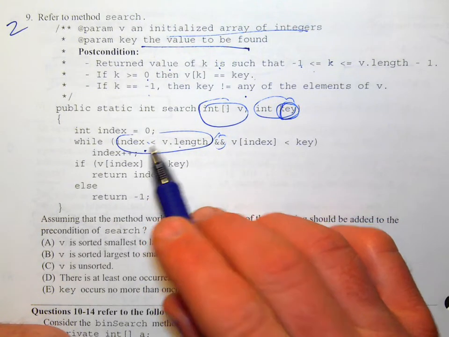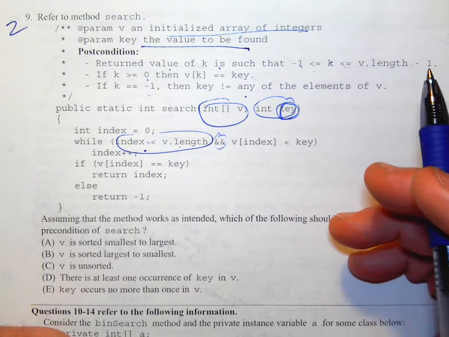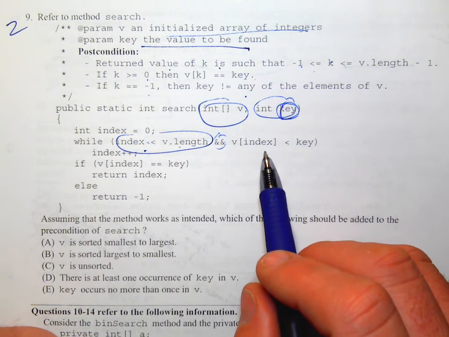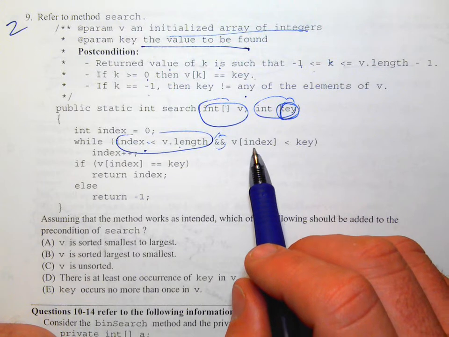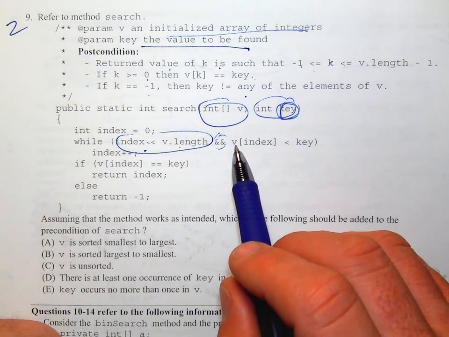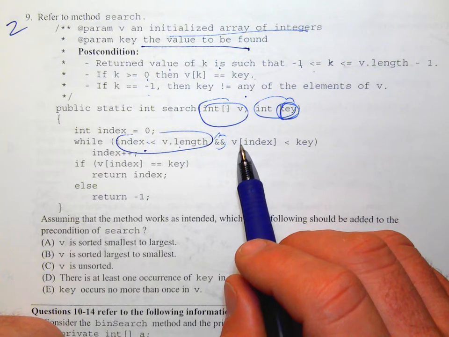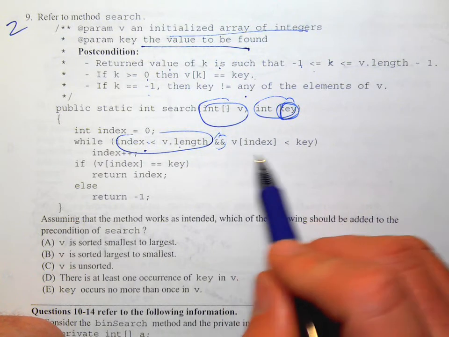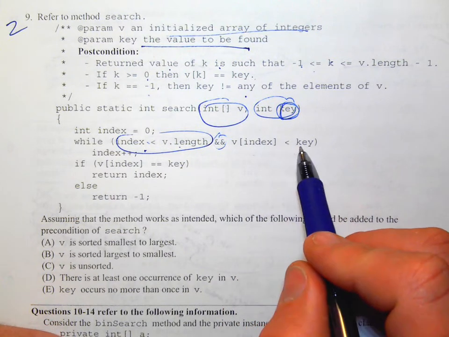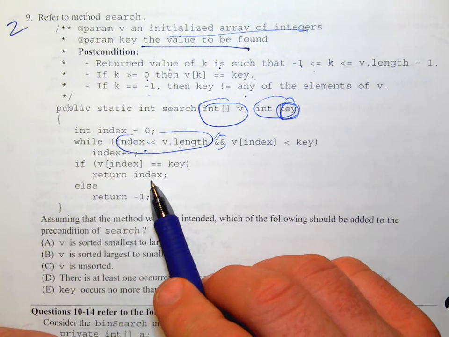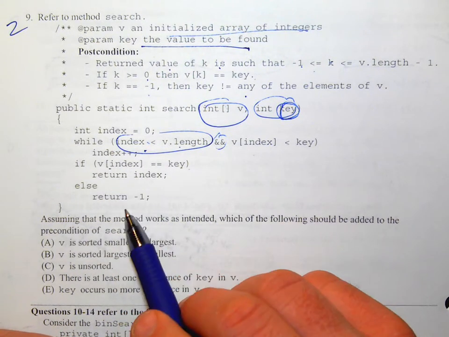Now, did it say anything about this being sorted? Because I feel like this would really rely on it being sorted. Because as soon as the thing you're looking at is bigger than or equal to the key, it stops. And then it says, well, if they're equal, return it. Otherwise, we got through the whole list and didn't find it, and return -1.